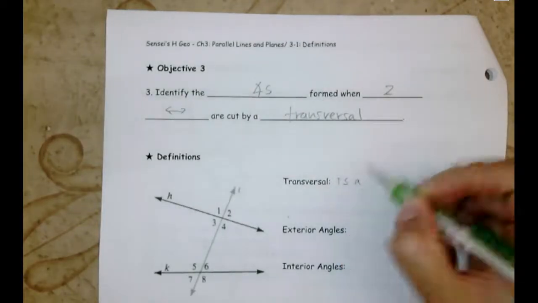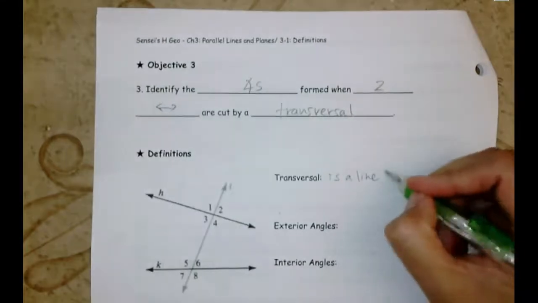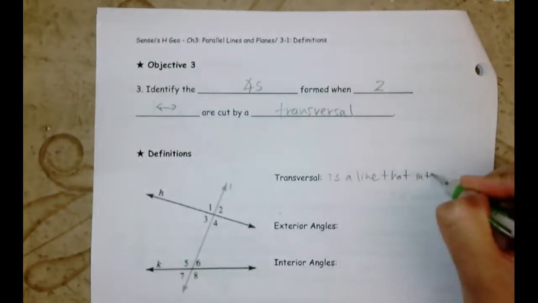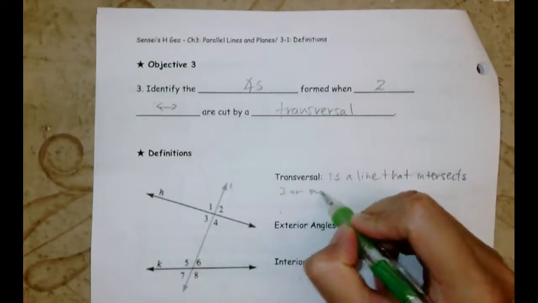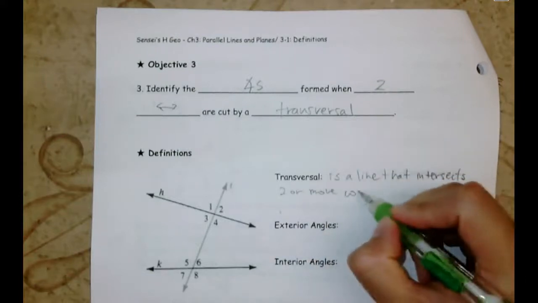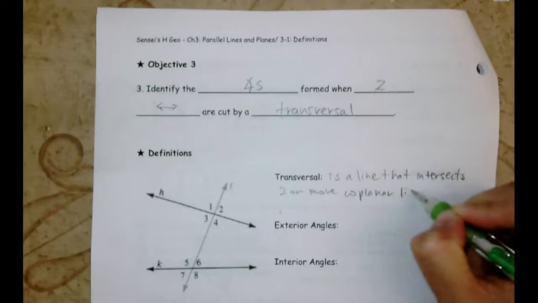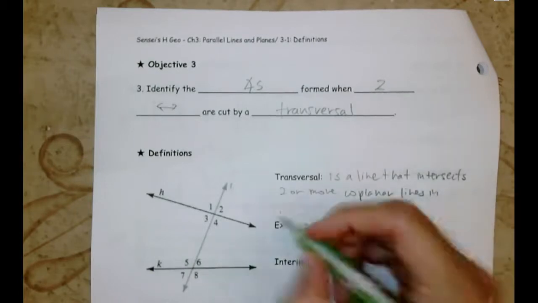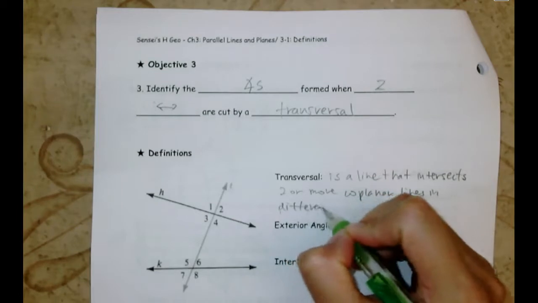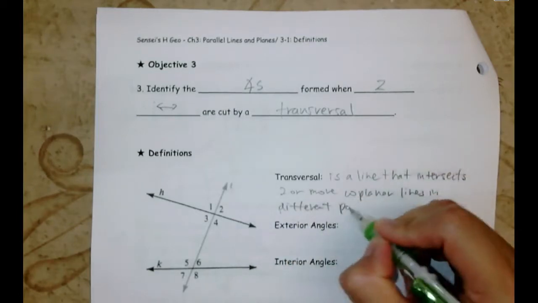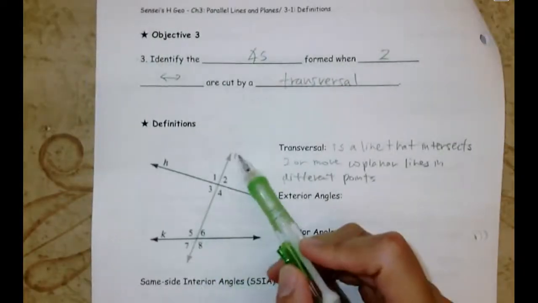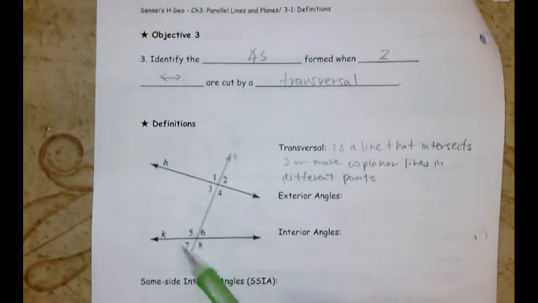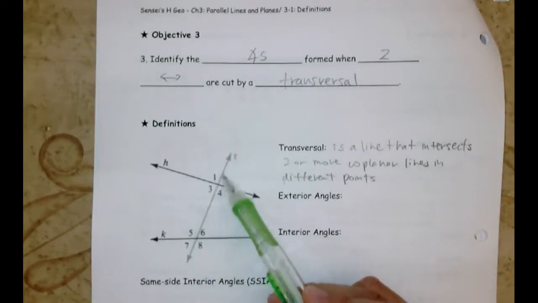A transversal is a line that intersects two or more coplanar lines at different points. Okay, so this is a transversal right here. It's a T, because it's a line that intersects two coplanar lines in two or more different points. Okay, so that's a transversal.